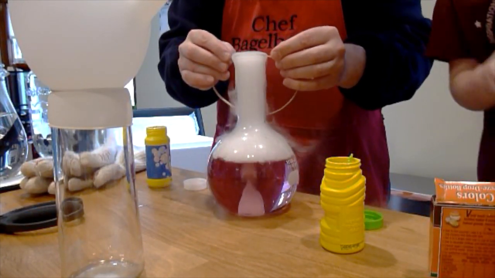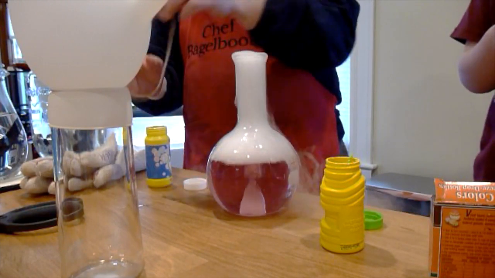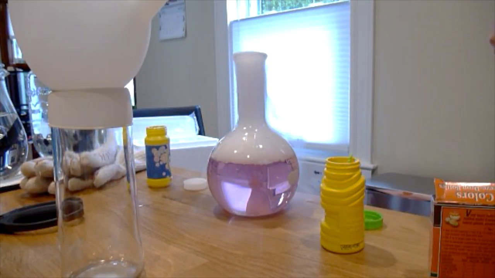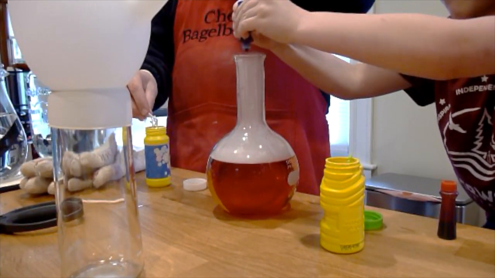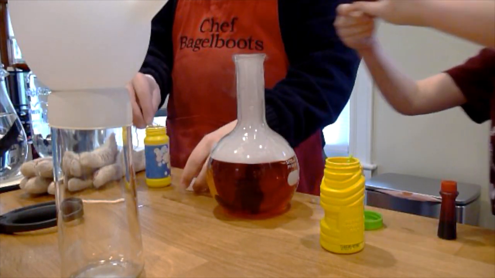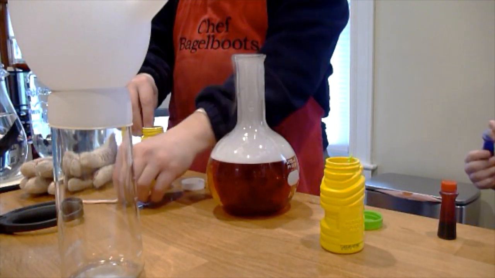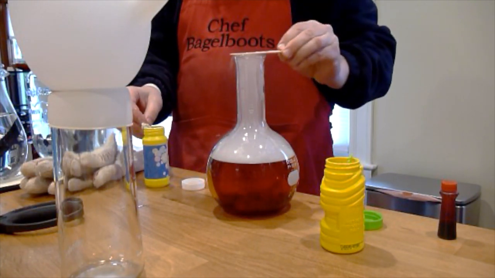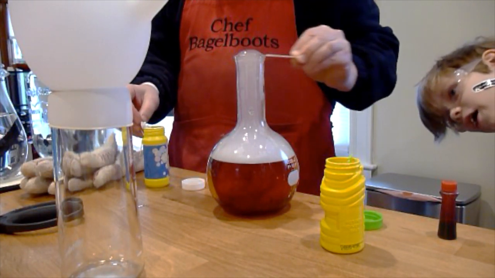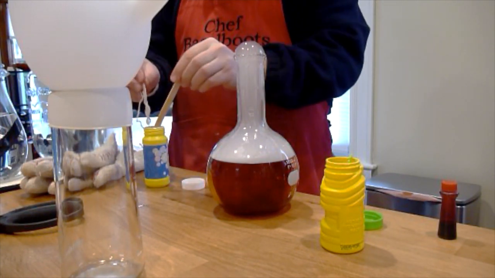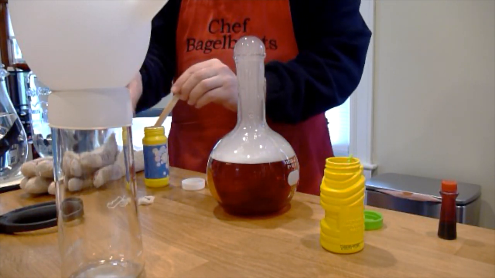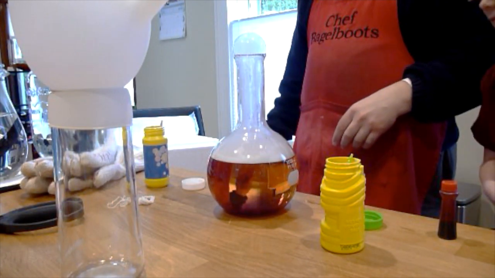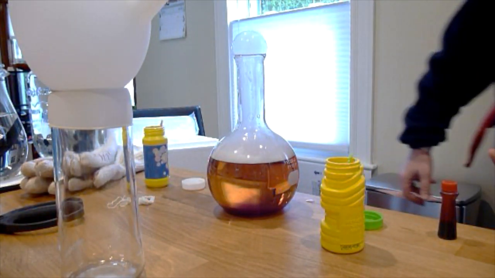Ooh. Trying to make a bubble. The bubble experiment. 1, 2, 3. I'm mixing all the colors together. Actually, it's not all gone. There we go. It's floating. It's working, Mama. Check it. Oh, yeah. So you put a bubble on.